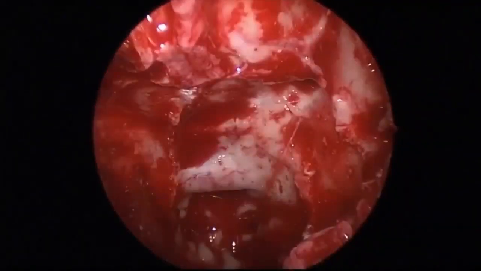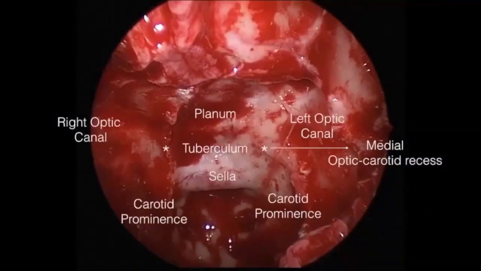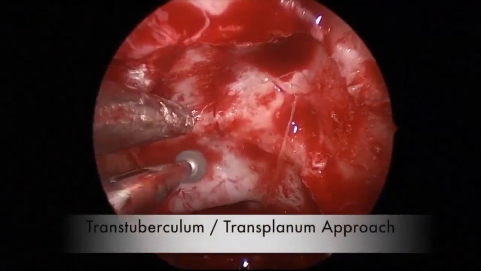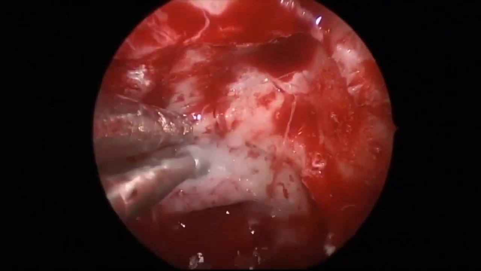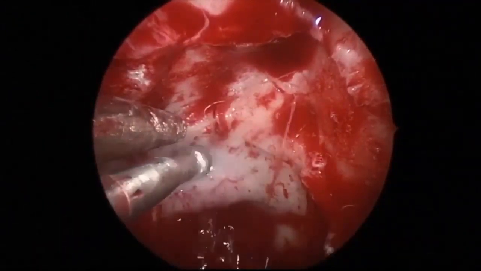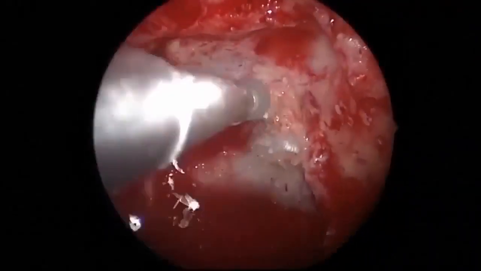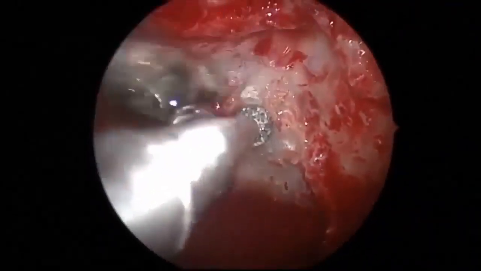The posterior ethmoids have to be removed. Here you can see the tuberculum sellae, the planum, the left and right optic canals, bilateral medial OCRs, and carotid prominences on each side. We begin the transtuberculum approach by removing the tuberculum at the top of the sella. This is done from medial OCR to medial OCR and extending up into the planum.